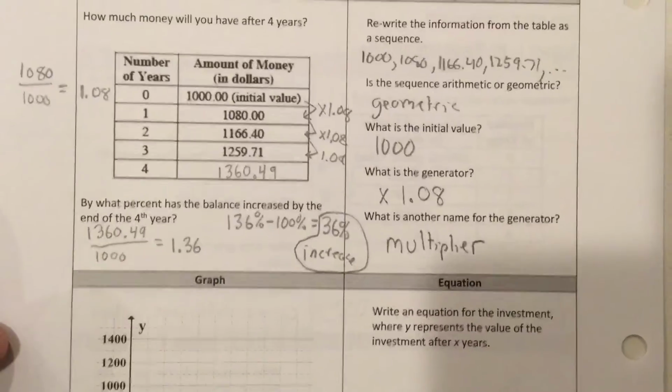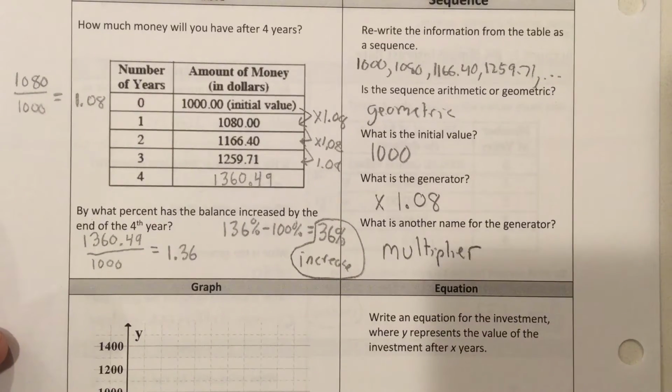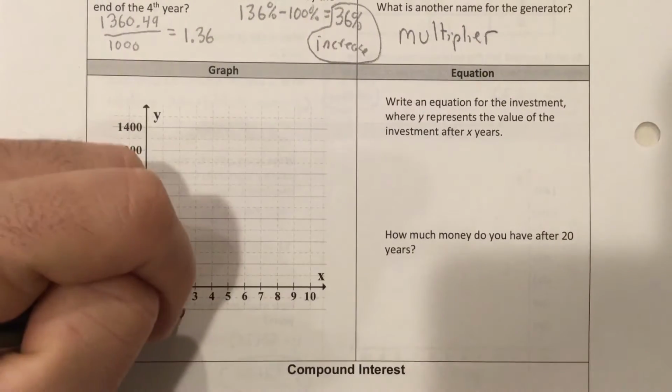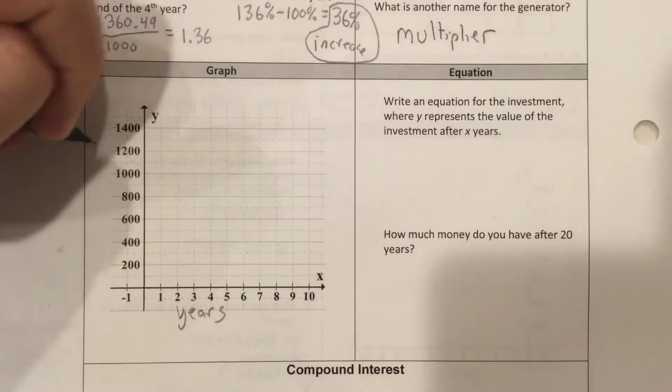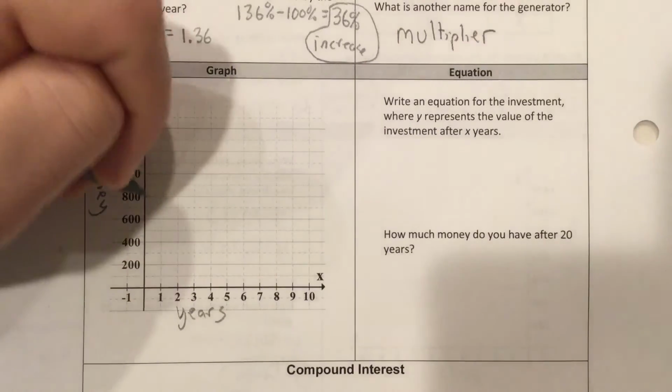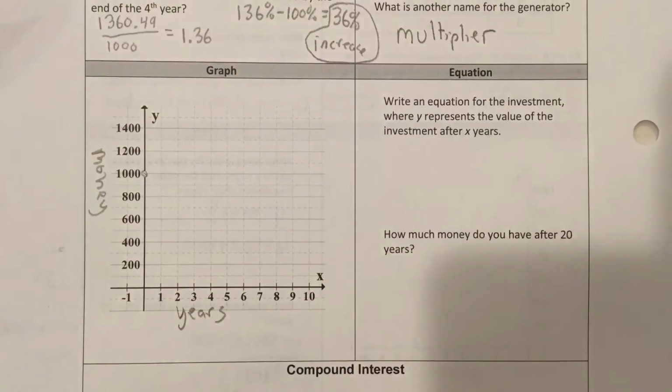Okay, if we go to graph this now, again, we still have years on the X, money on the Y, and we can start plotting our points.